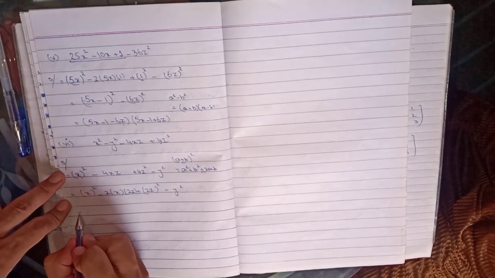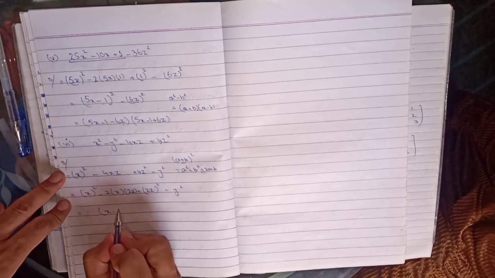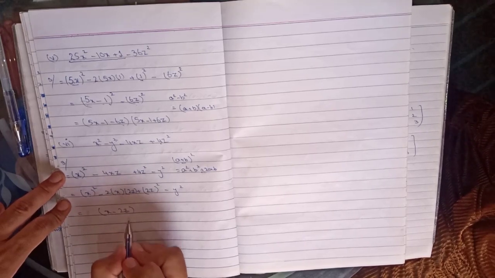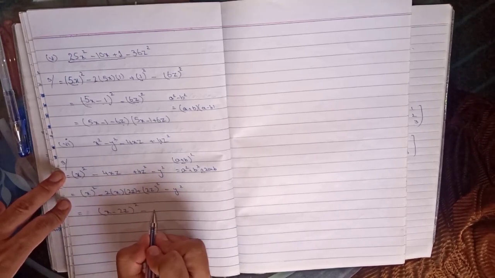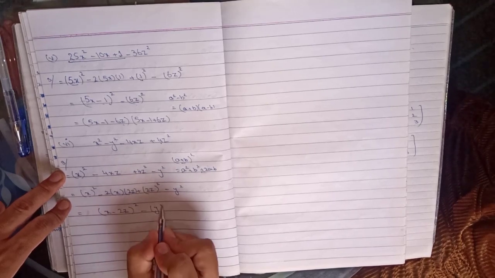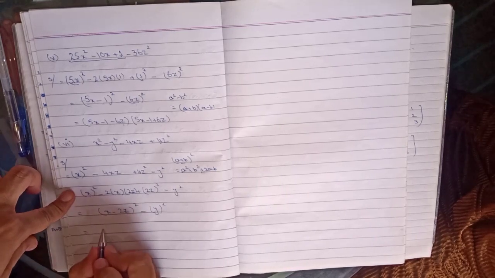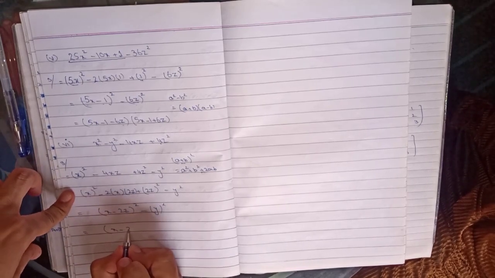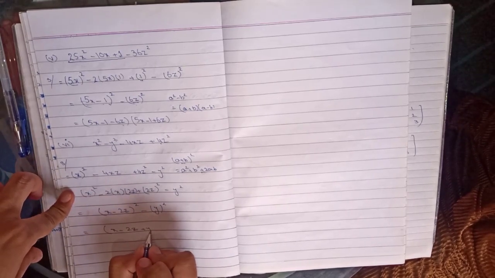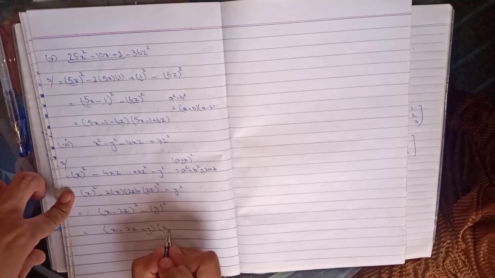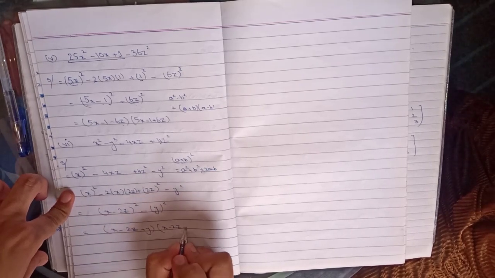Using this formula, we have (x minus 2z) whole square minus y square, which can be written as y whole square. Again I have a square minus b square form, so I will add one time and subtract one time. (x minus 2z plus y)(x minus 2z minus y). This is the factorized form of the expression.